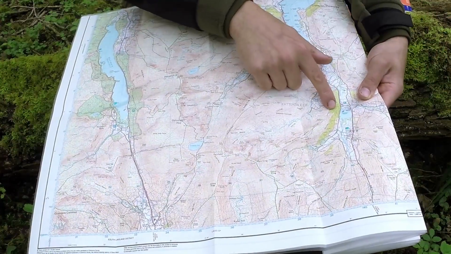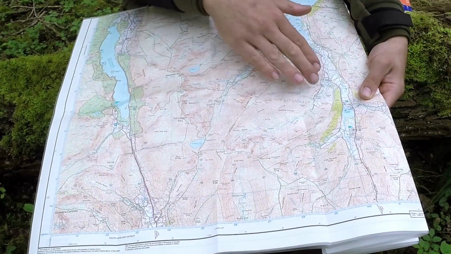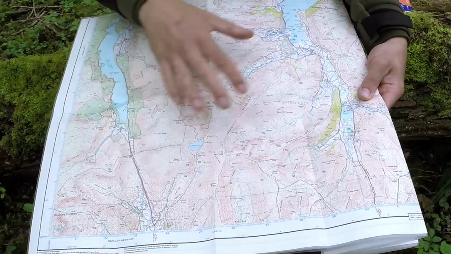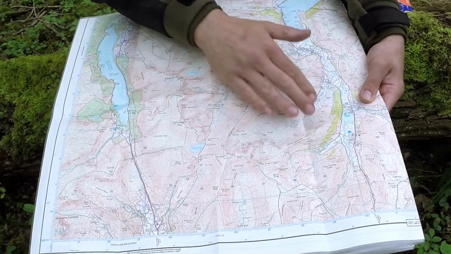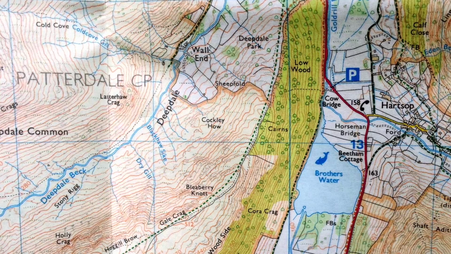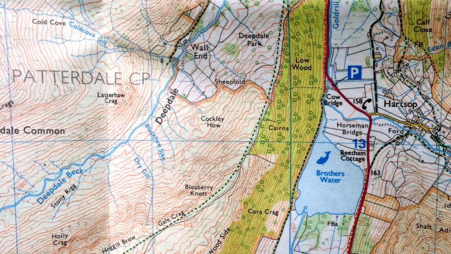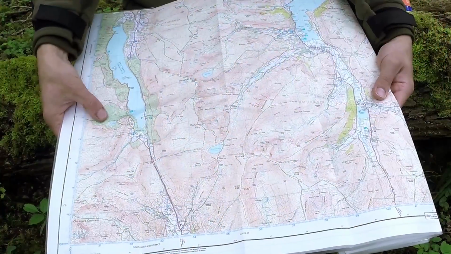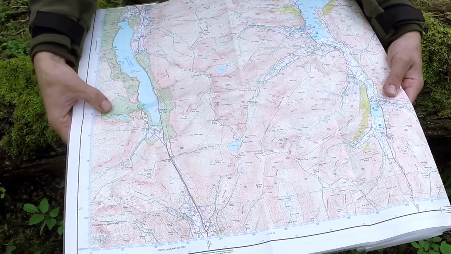We have a very tiny bit of open access woodland here. Really not a good example. There's a lot more woodland than that in the Lake District. This is just a small bit tittering on the edge there. And this here would be open access woodland. This is deciduous, you can see by the symbols. And over on my right hand side here, we have coniferous woodland there.